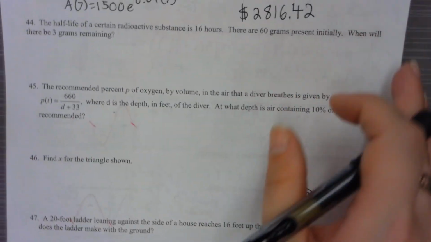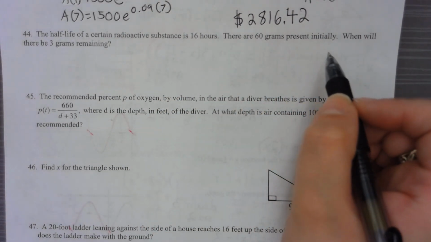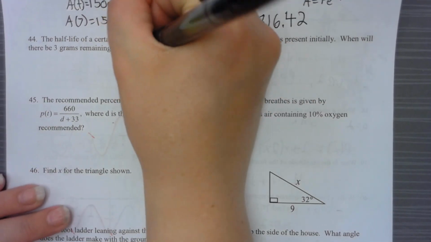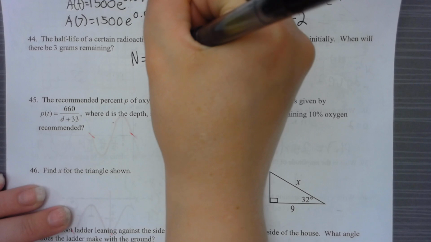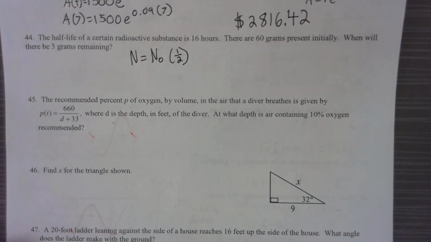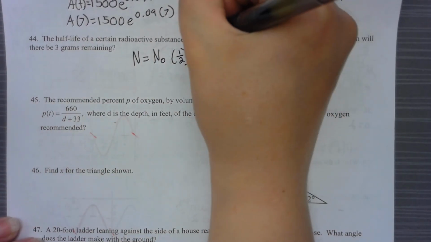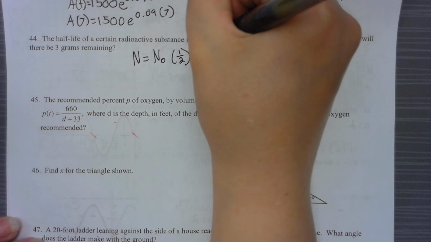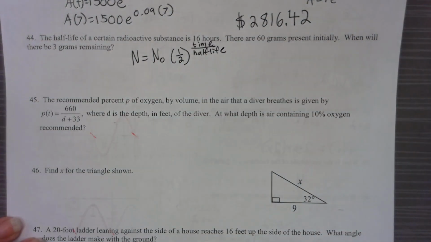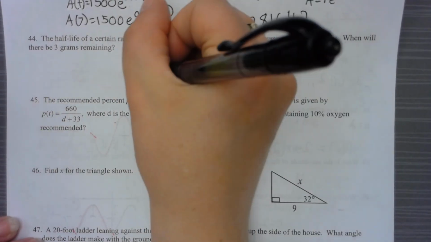Okay, the half-life of a certain radioactive substance is 16 hours. There are 60 grams initially present. When will there be 3 grams remaining? So the equation for half-life is N equals the initial value times 1/2. And then it's the time, but it's over the length of a half-life. Okay, so in this situation, I'm going to do it as T.